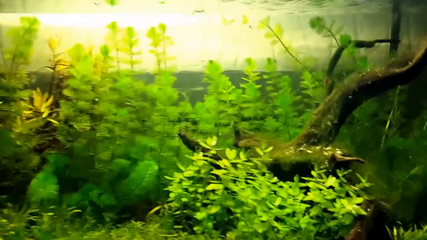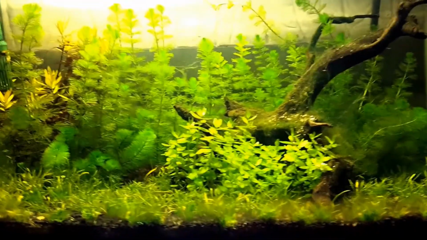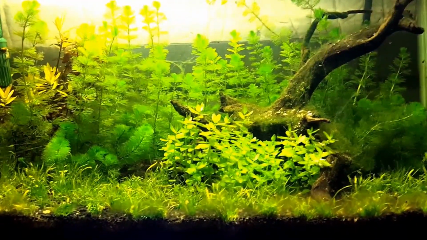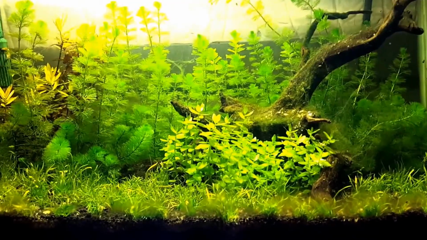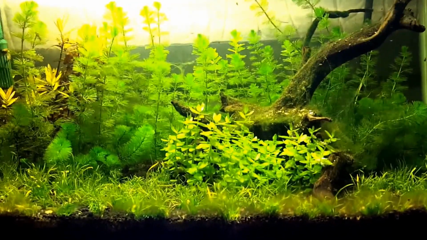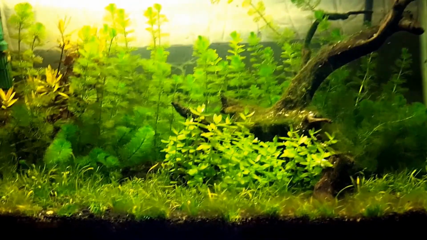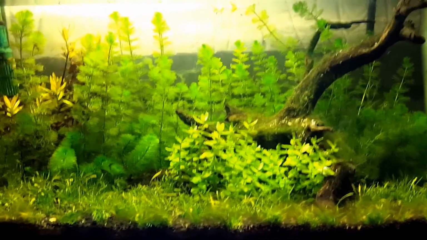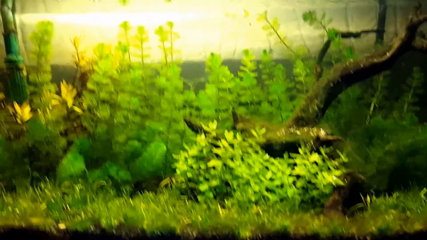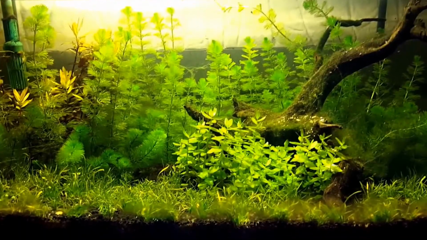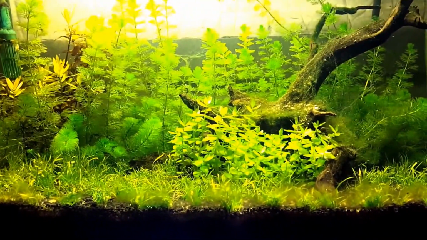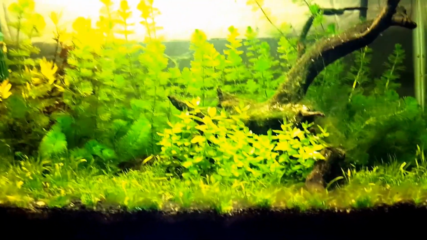Yes, both nature aquariums and biotope aquariums need research, but biotope aquariums, I suppose, need a little bit more, because you have to really know the habitat of the fishes that you are keeping, where they come from, and what kind of environment they originate from.